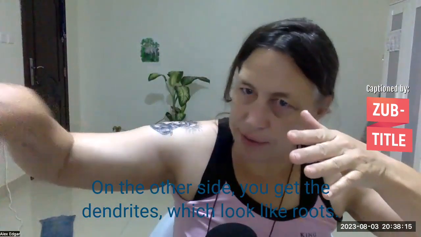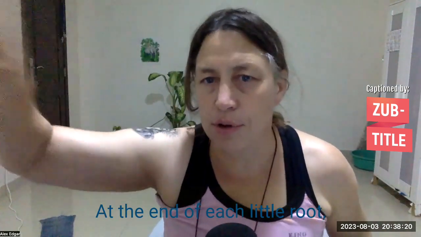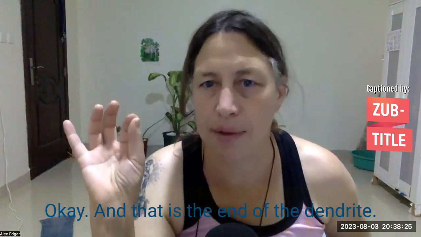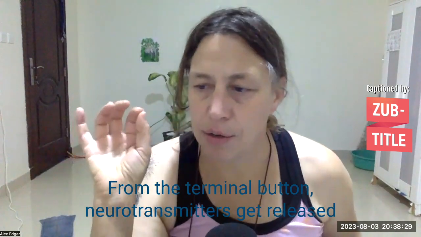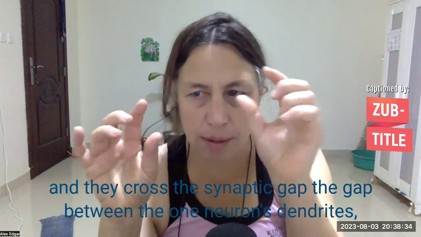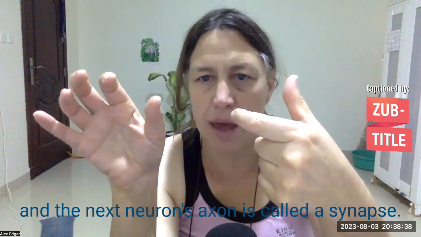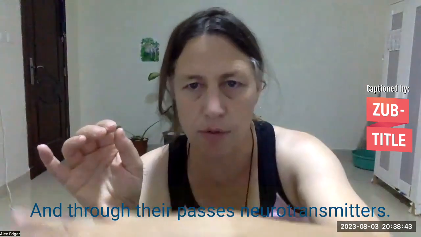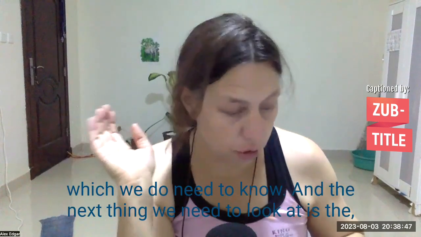On the other side, you get the dendrites, which look like roots. At the end of each little root, there's a terminal button, a little blob, okay? And that is the end of the dendrite. From the terminal button, neurotransmitters get released and they cross the synaptic gap. The gap between one neuron's dendrites and the next neuron's axon is called a synapse. And through there pass neurotransmitters. Okay, so that's the structure of the neuron, which we do need to know.